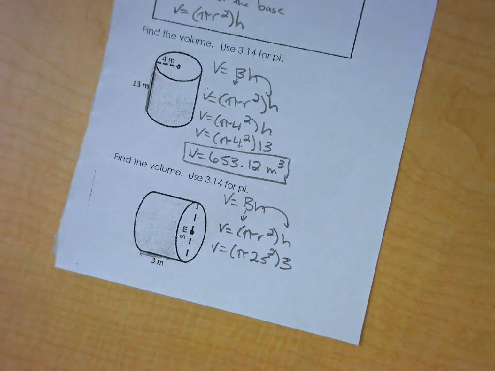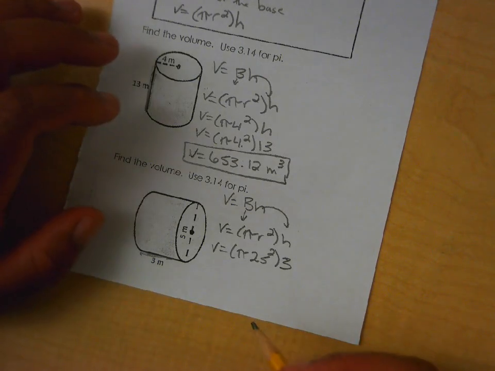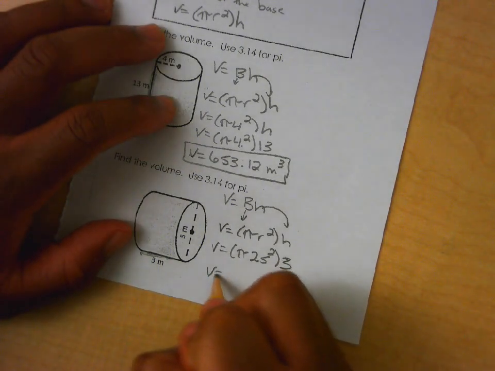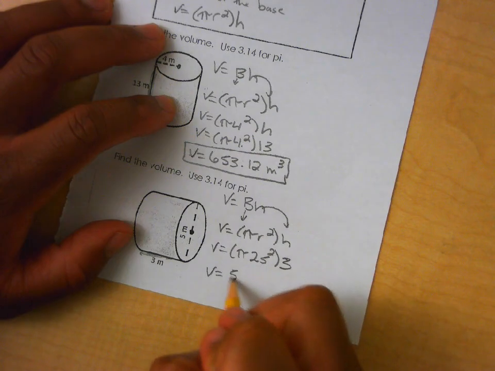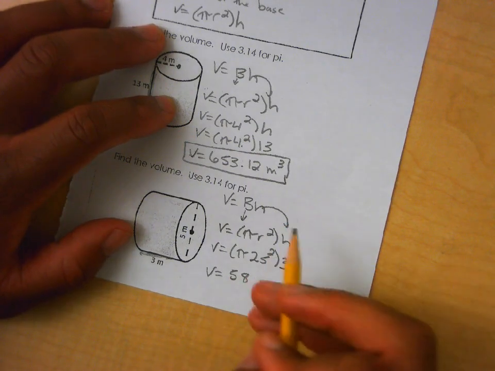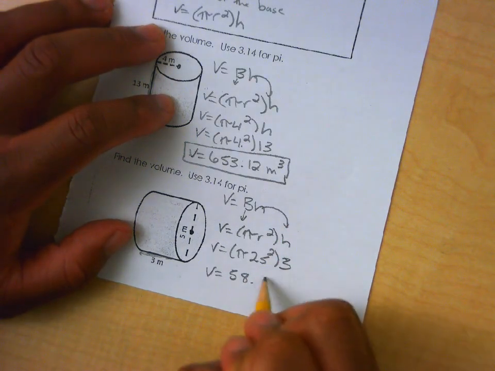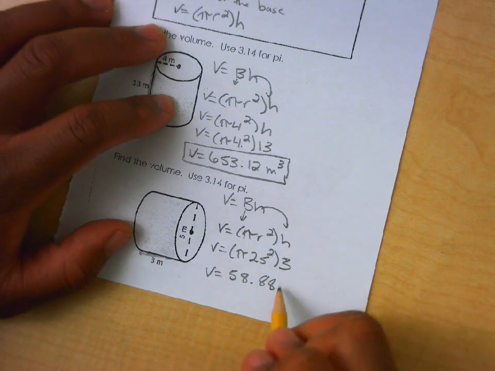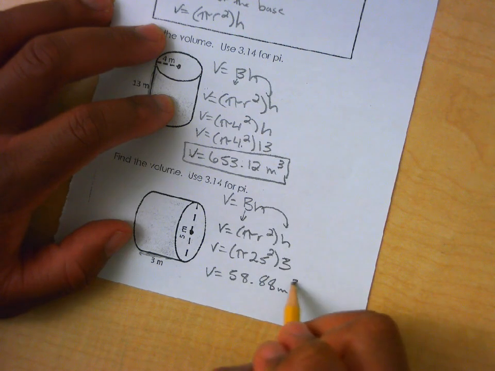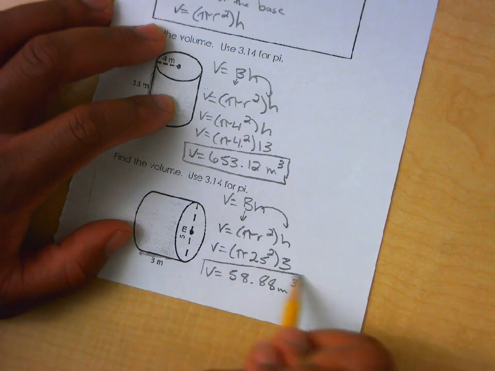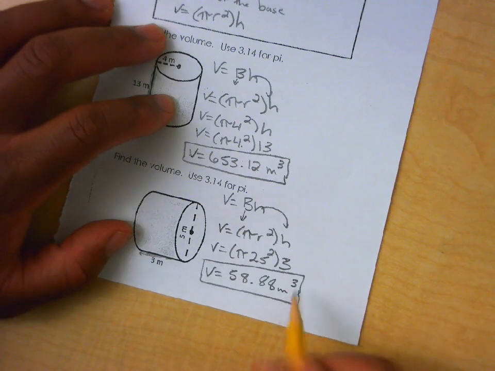So volume equals pi times 2.5 squared times 3. Okay, you should have gotten volume equals 58.875, but we're going to round it to 58.88 meters cubed. Any questions?